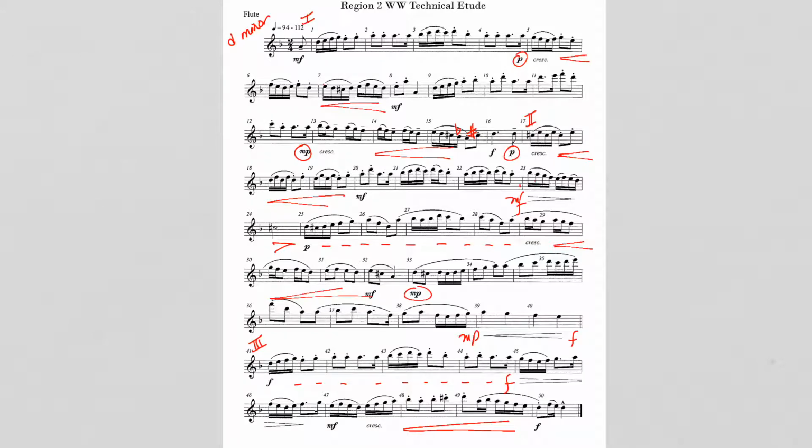This is a tutorial highlighting the 2020 technical etude for our region auditions. This particular work is a new composition, so we have a little bit of a journey and project in coming up with a kind of stylistic interpretation for this work, and also the slower, the more lyrical work.